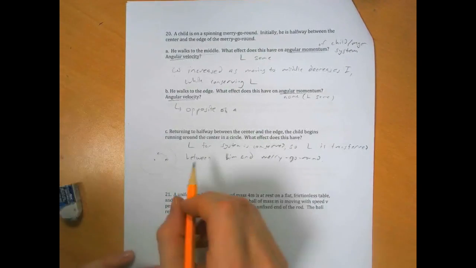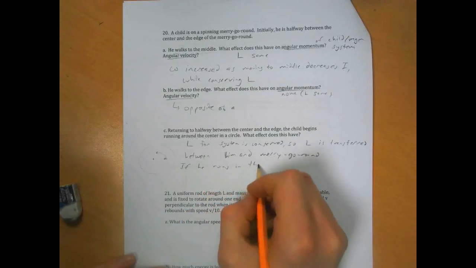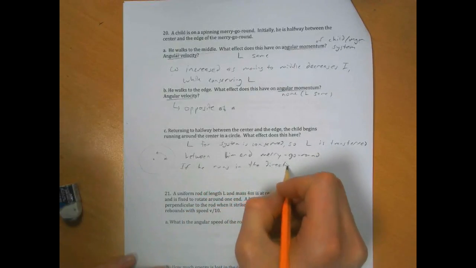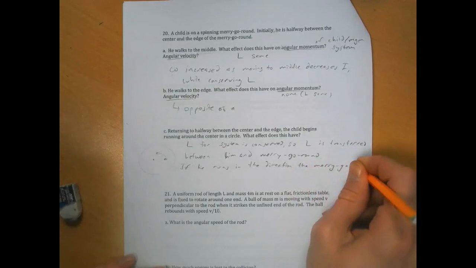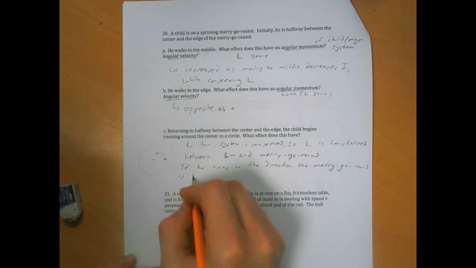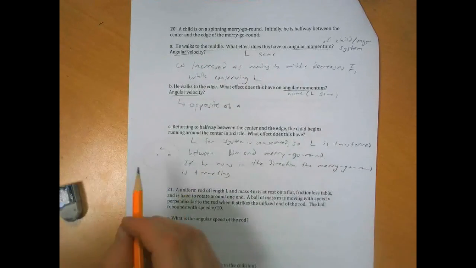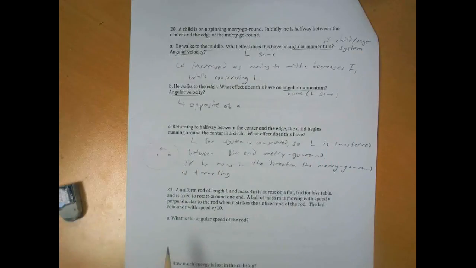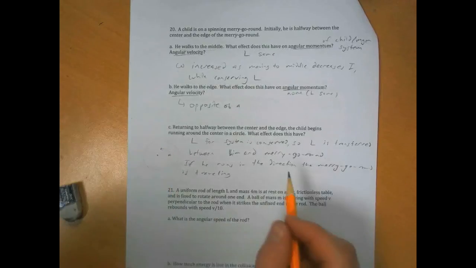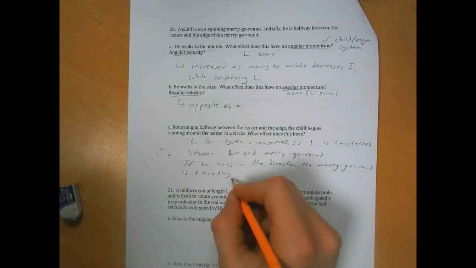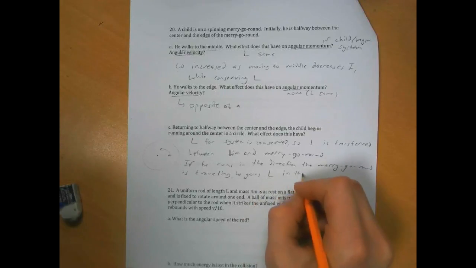So if he runs in the direction the merry-go-round is already traveling, that is, if the merry-go-round is going counterclockwise and then he starts running counterclockwise relative to the merry-go-round, he gains angular momentum in that direction.